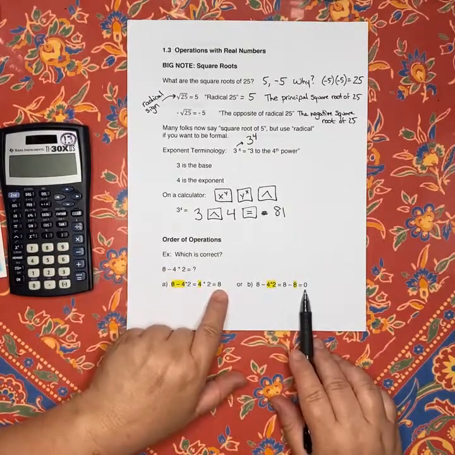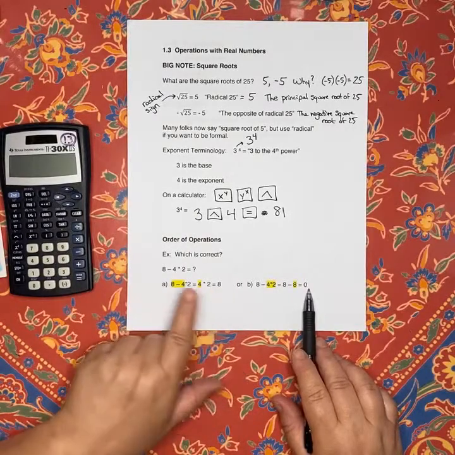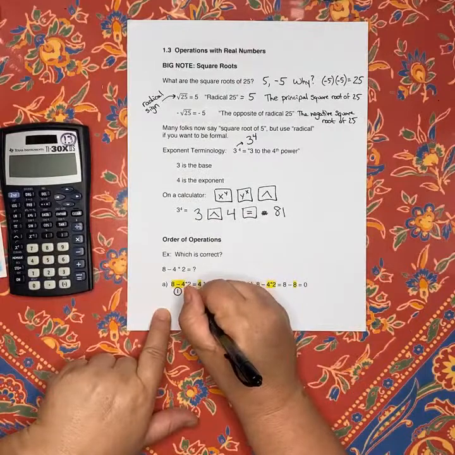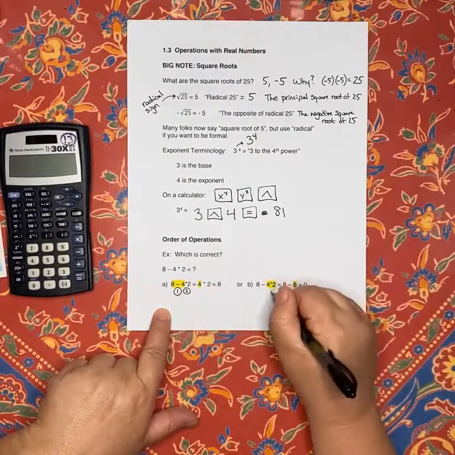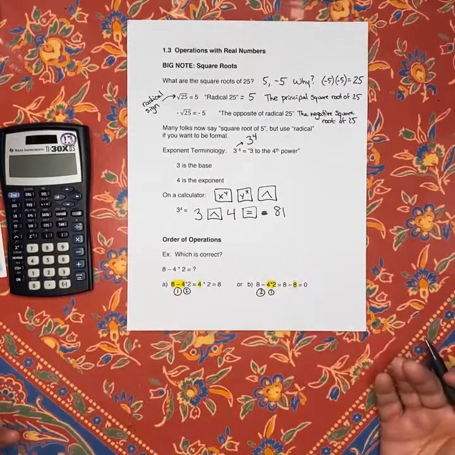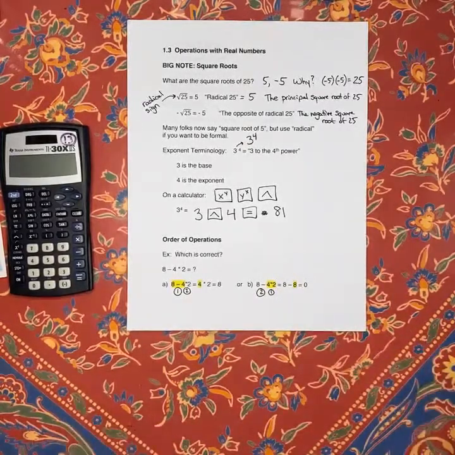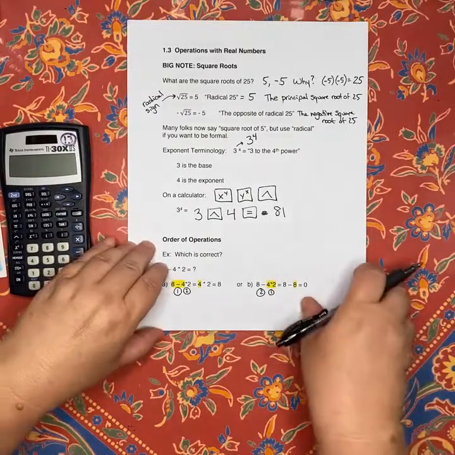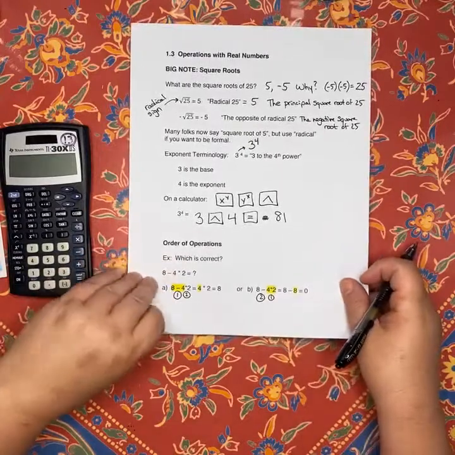I get 2 different answers, depending on whether I do this one first and this one second, or this one first and this one second. So they're opposite directions. Do I go left to right? Do I go right to left? What's the deal? And so this is the set of rules that we're about to teach you, or try to.